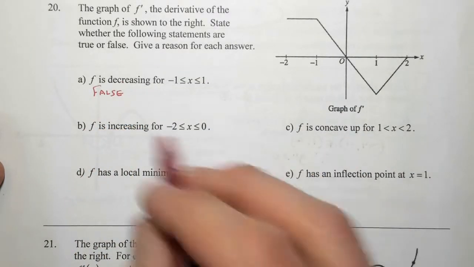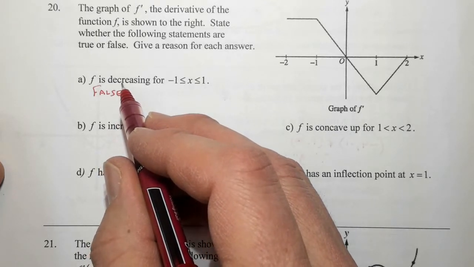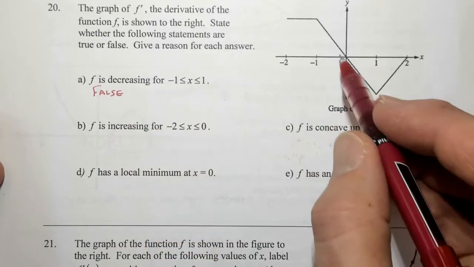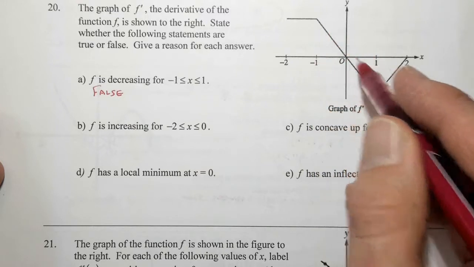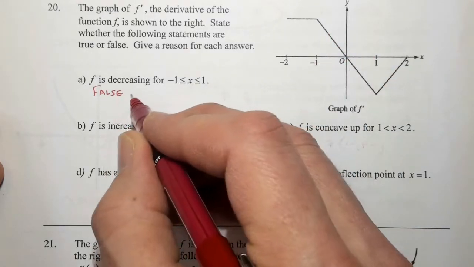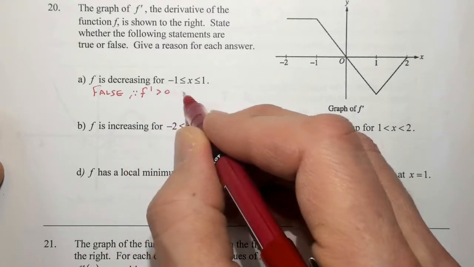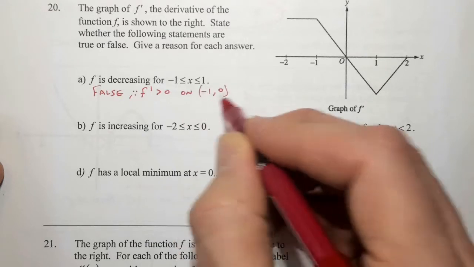Okay, f will be decreasing when the derivative of f is negative. But the derivative of f is positive from -1 to 0. So the reason why this is false is because f prime is positive on the interval from -1 to 0.